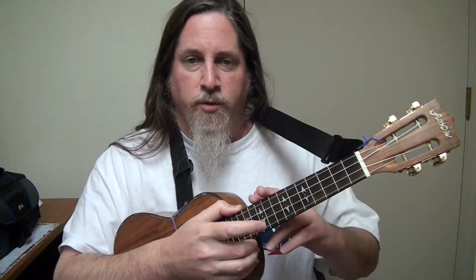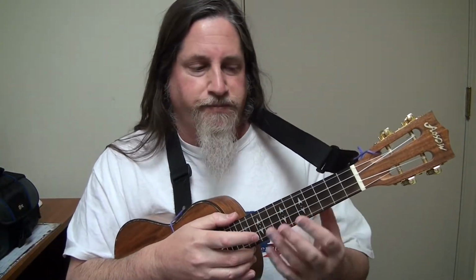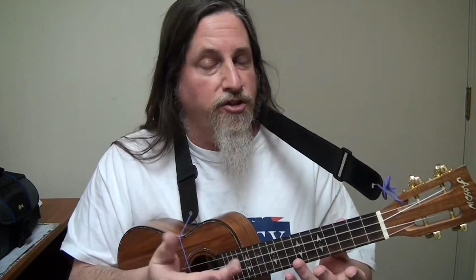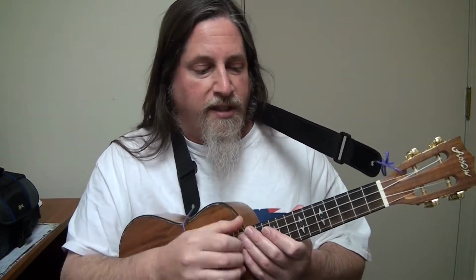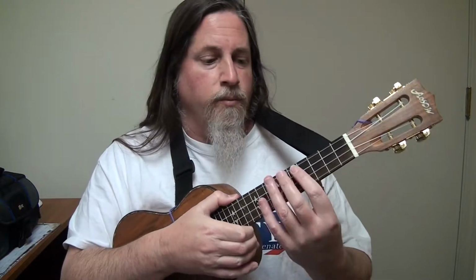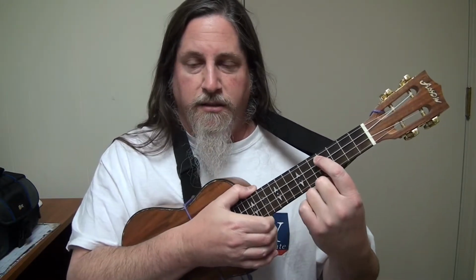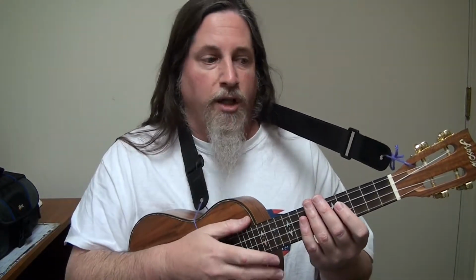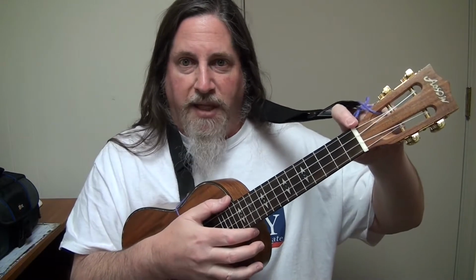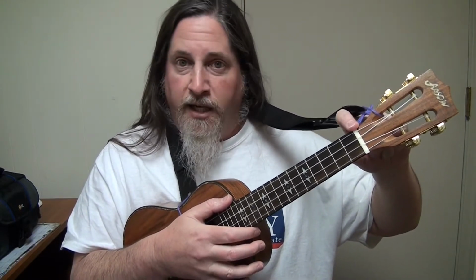It's similar to notes on the ukulele, or any stringed instrument with frets. What they do is the frets are fixed. They just sit there. They do not move. That's what I mean by fixed. This plastic piece here, or bone piece, whatever, is the nut.